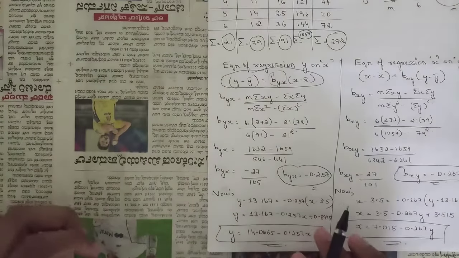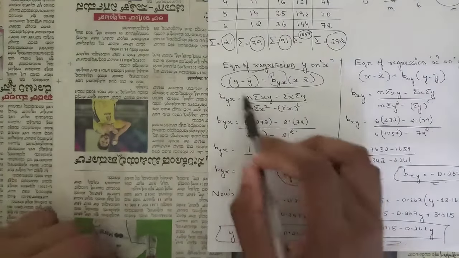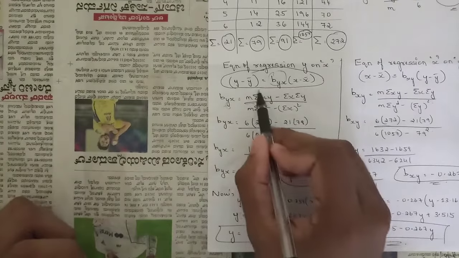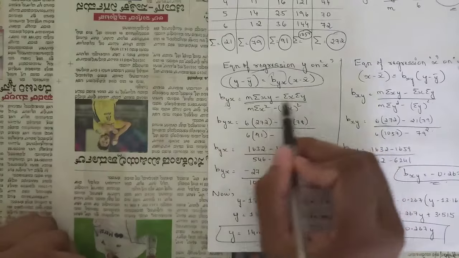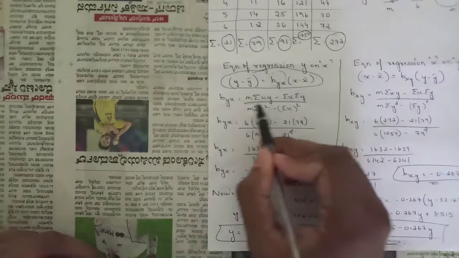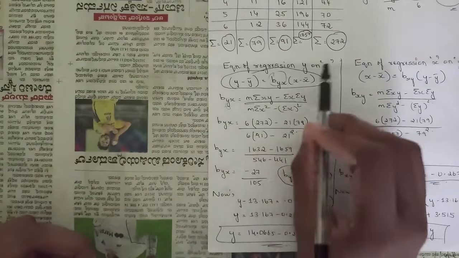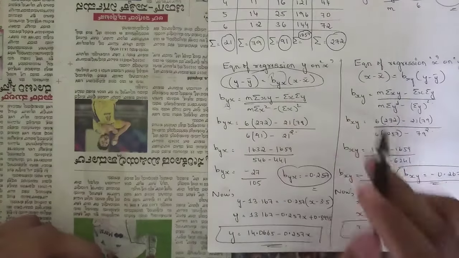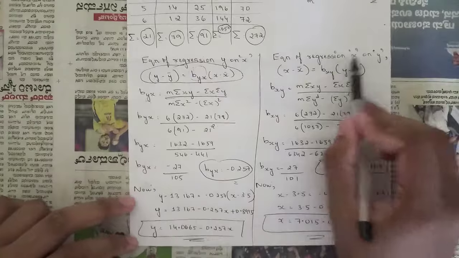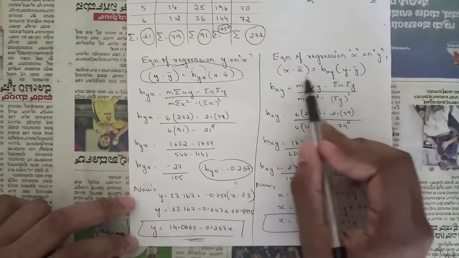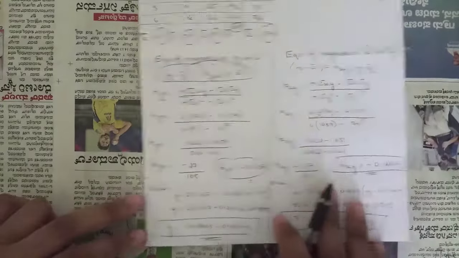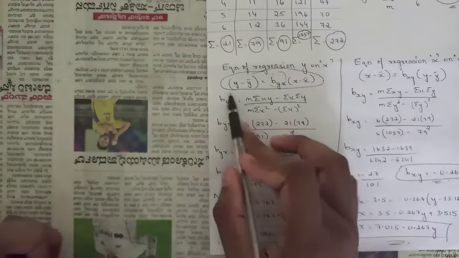So in order to find the b yx, this is the formula. If you compare to the correlation coefficient, the numerator remains the same, and in the denominator the square root gets cancelled and only the x terms would be there, in order to calculate the equation of regression y on x. And similarly for x on y, the numerator remains the same, and the denominator square root goes, and only the y terms would be there. Okay, so now write the formula.